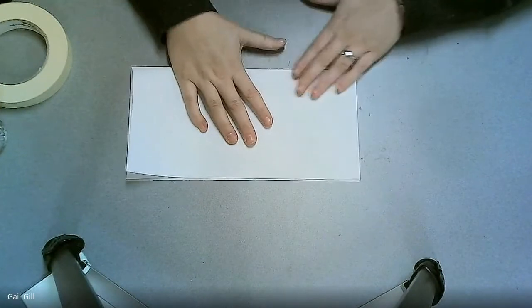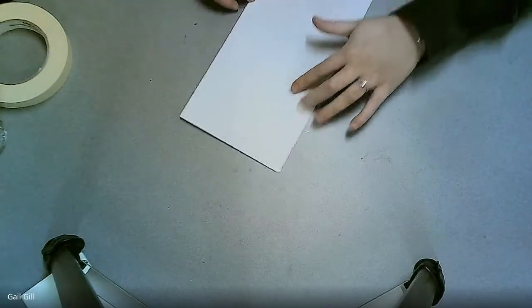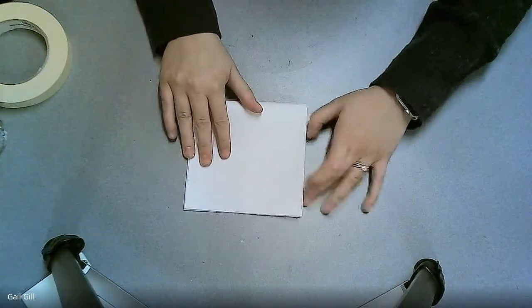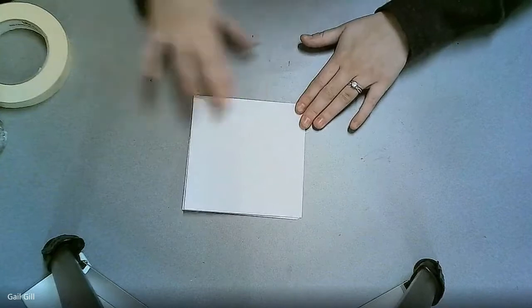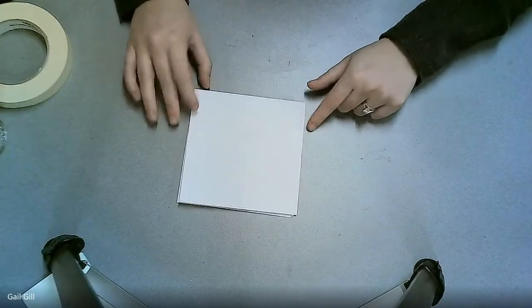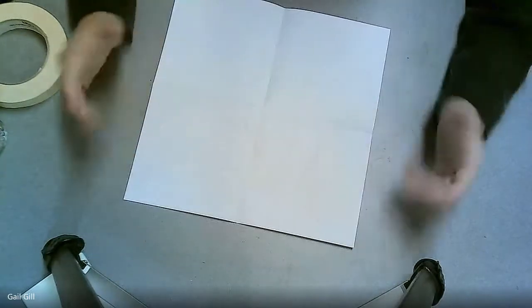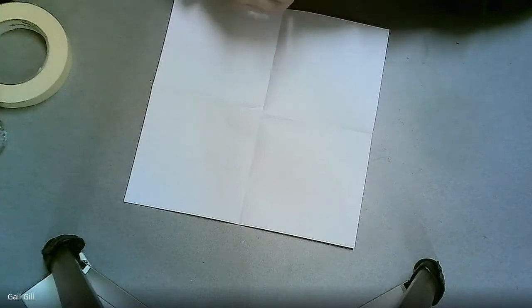So we're going to fold our paper in half. Then we're going to fold it in half again. So you'll have another smaller square. Go ahead and unfold that. You're going to see you have nice sections. You have 4 sections. We want to have 8.